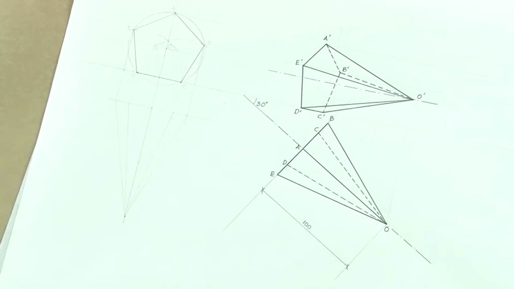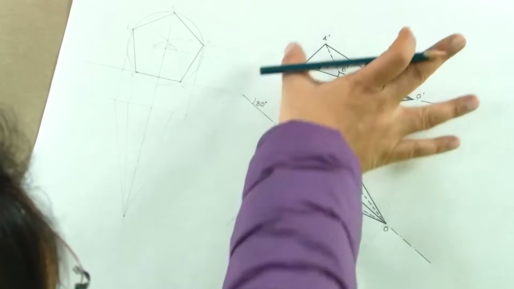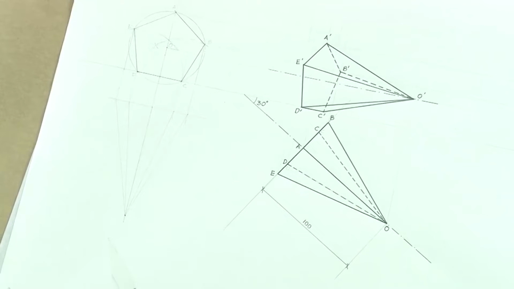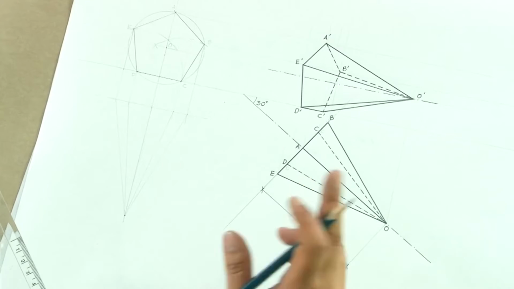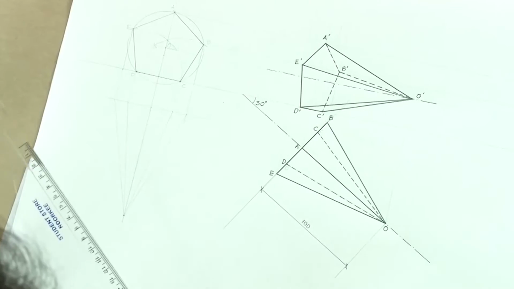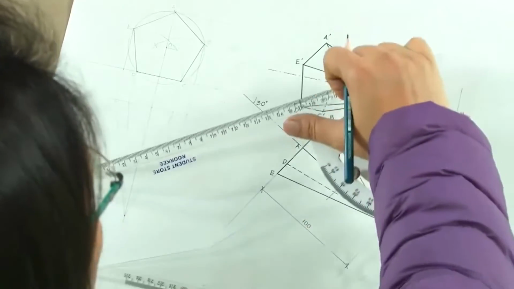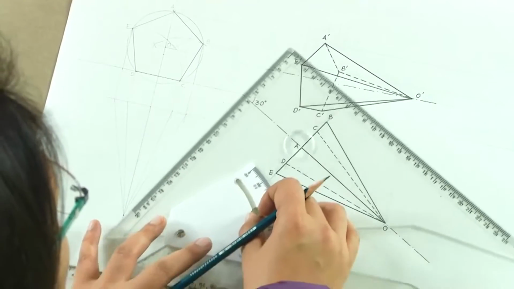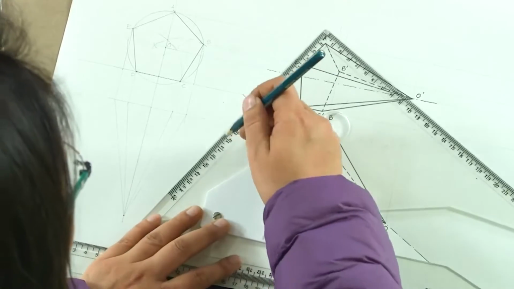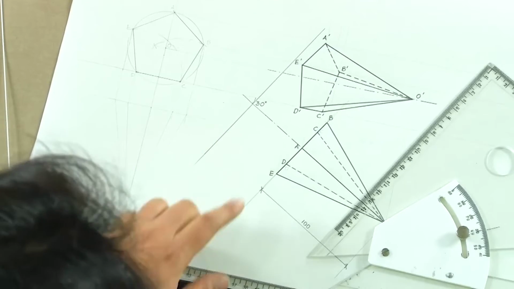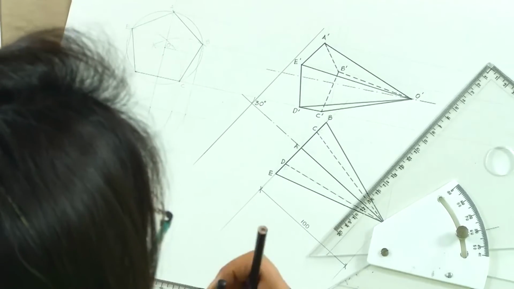Now, we do not have the true shape of the pentagon if we are looking at this final version. In this case, what we can do is draw an auxiliary plane and take the projections onto the auxiliary plane to get the true shape of the pentagon. So, if you remember how we draw auxiliary planes, we can draw one here. This is the new reference line for the auxiliary plane.